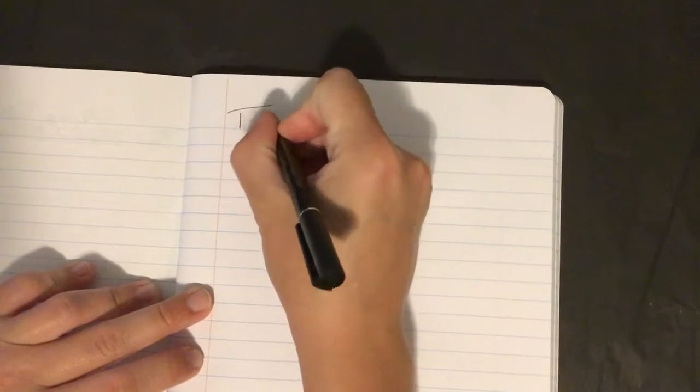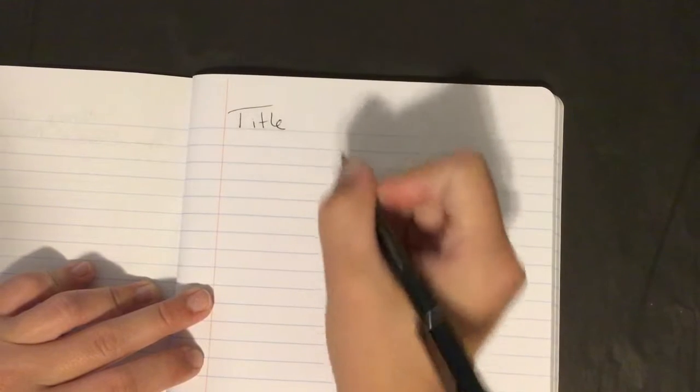Our first step is to title the assignment. Write it nice and big on the top line. This might be something like runner's notes or central idea practice, and I will always tell you what to title the assignment. In the bottom corner, just like in our writing notebook, we're going to put the page number.